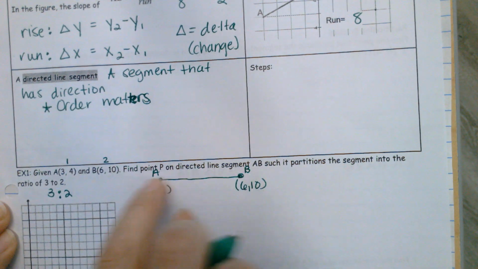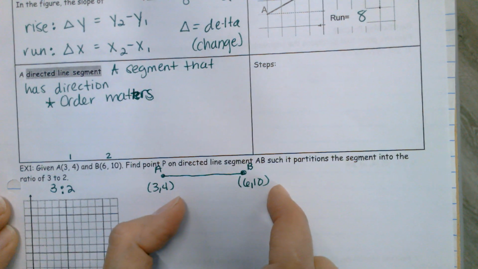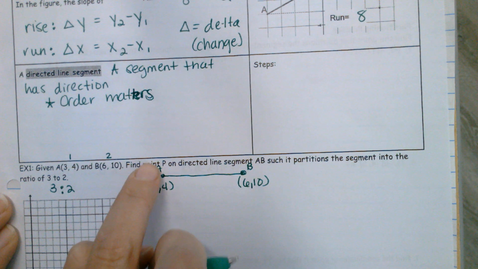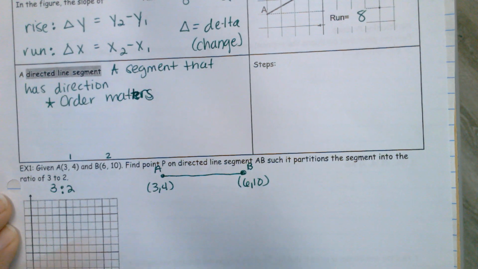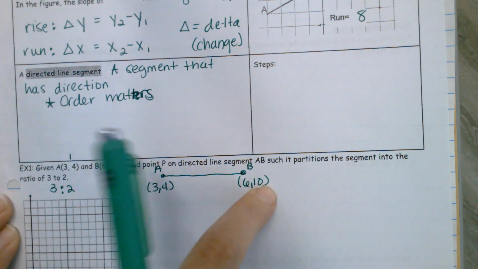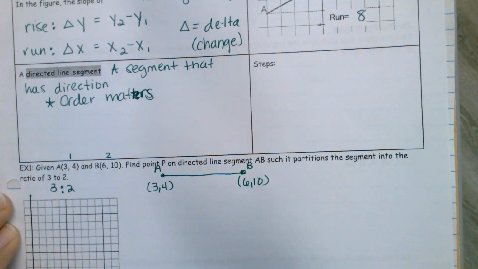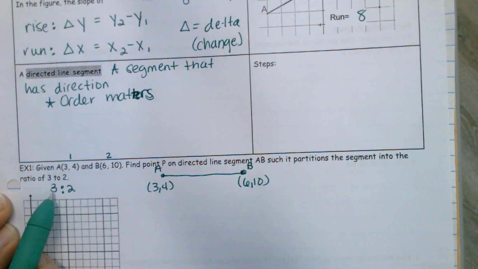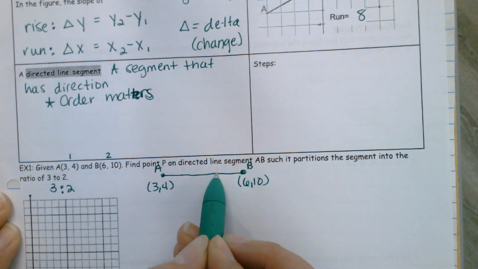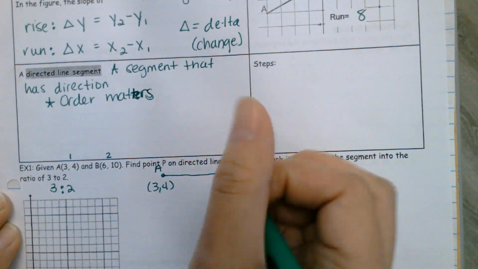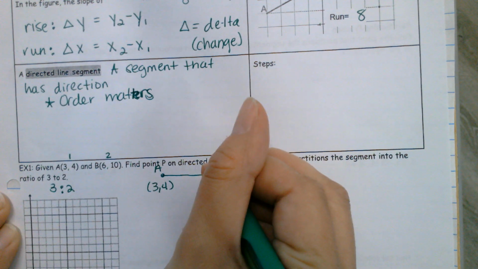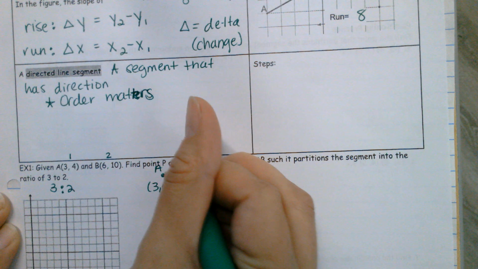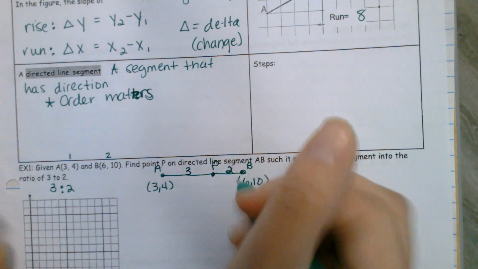Where should P be located between A and B? So that's our question. Find point P. Just to visualize this, is P going to be closer to A or closer to B? It's dividing it into a ratio of 3 to 2, so there's going to be more space on the A to P part. So you want to put your point right here, where this is 3 and this is 2. So point P is there. This section is going to be a ratio of 3, and this section is going to be a ratio of 2.